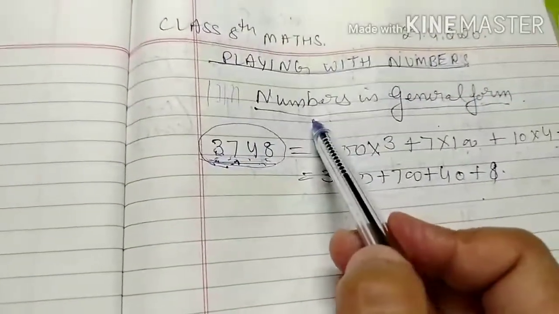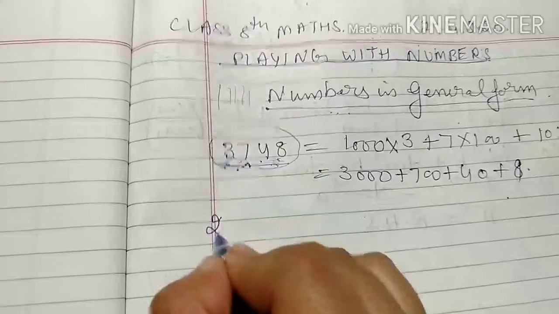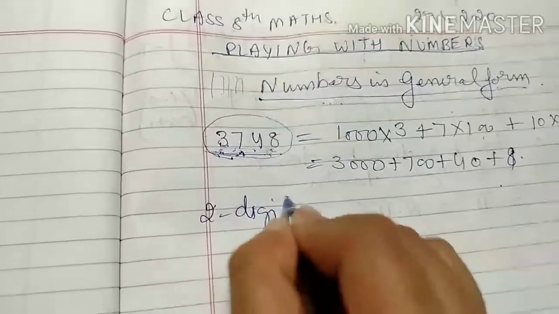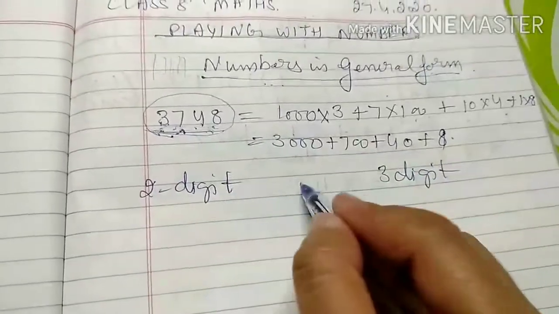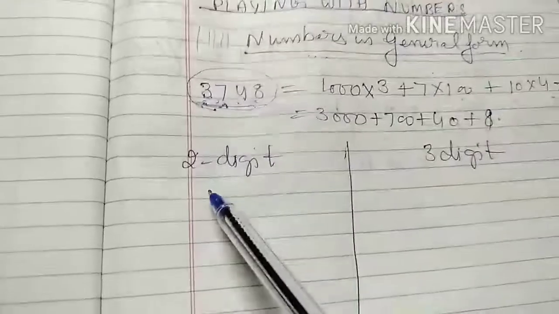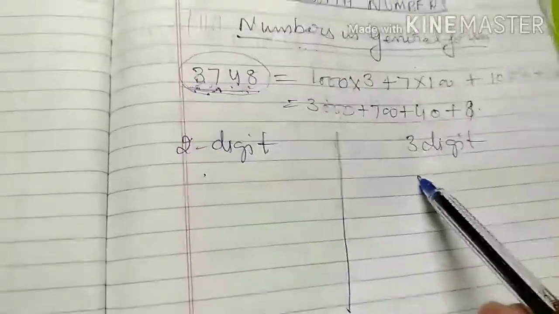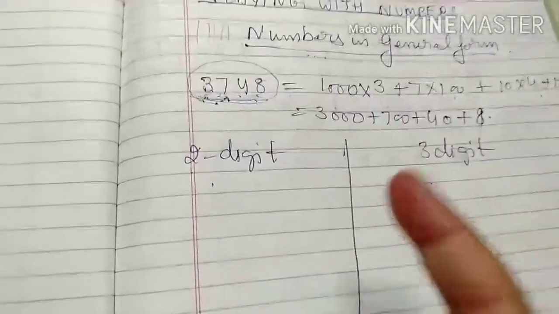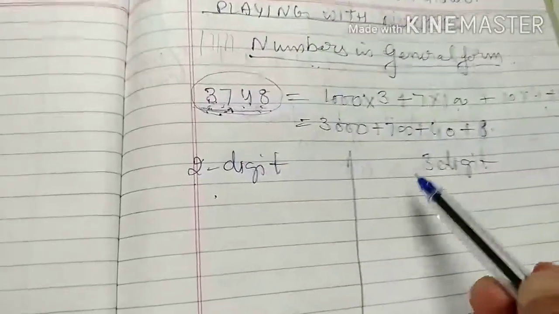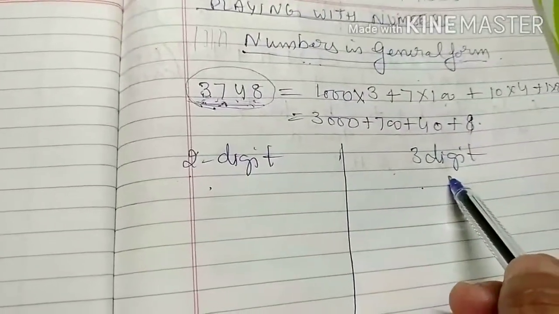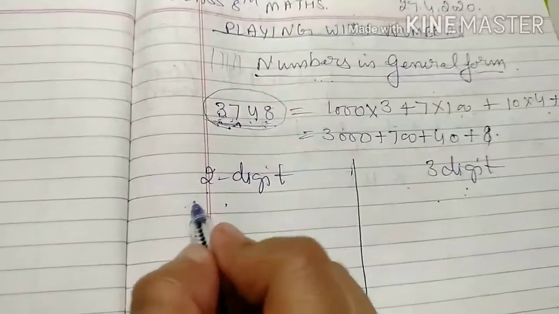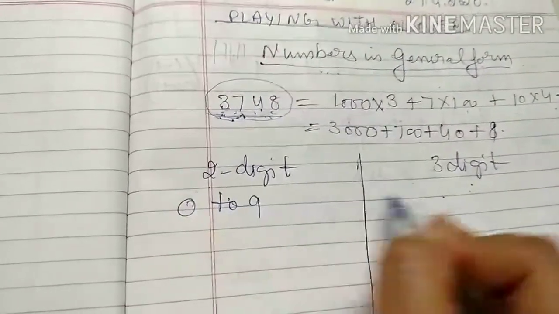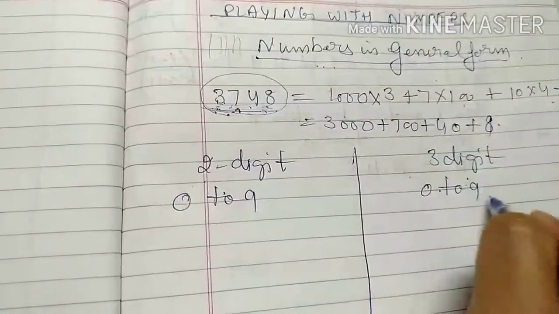But in this chapter, we are dealing with 2-digit numbers and 3-digit numbers. So we have two types of numbers: 2-digit numbers, in which only 2 digits are present, and 3-digit numbers, in which only 3 digits are present. Each digit is a single digit from 0 to 9.